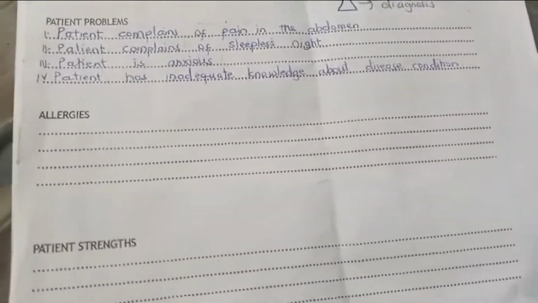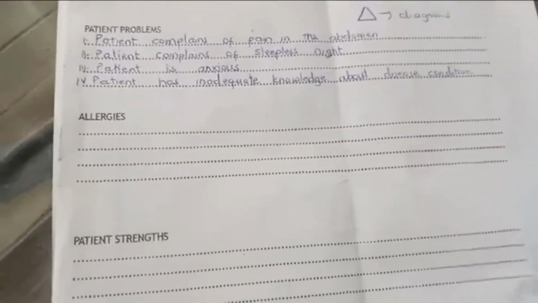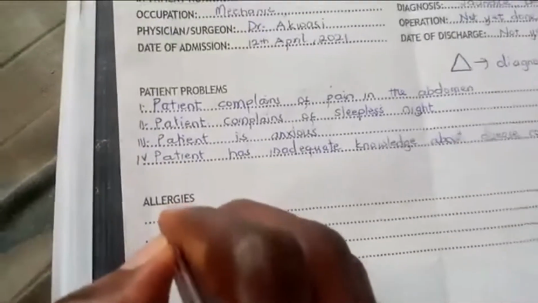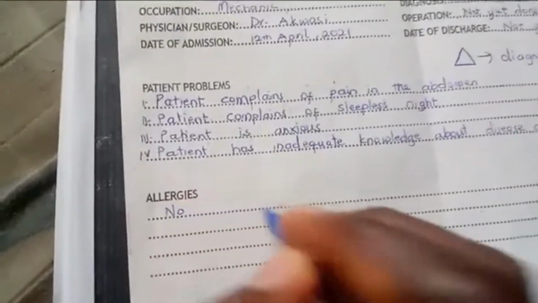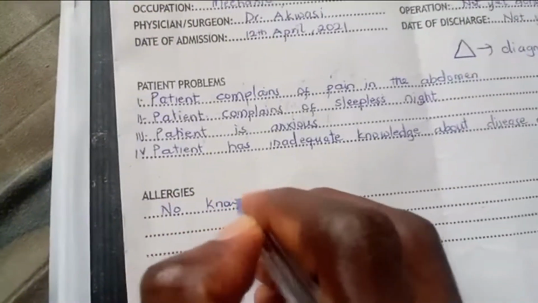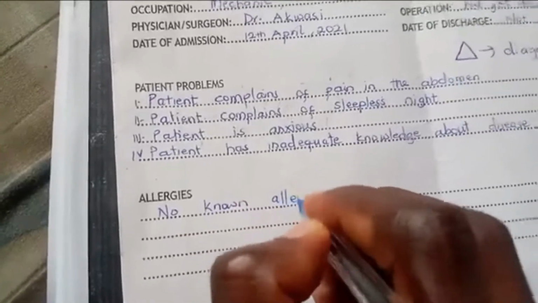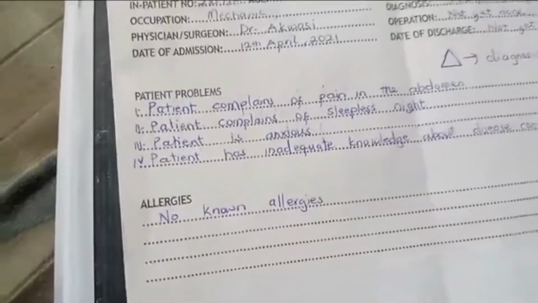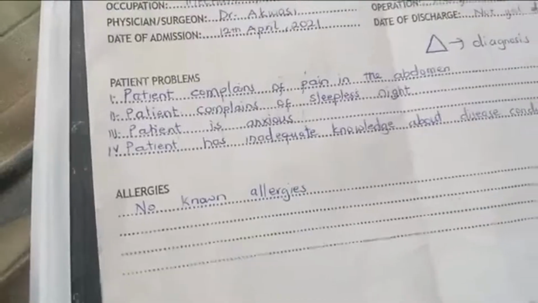Okay. Now let's move on to allergies. Let's say the patient is allergic to certain food stuff, etc. So you write the type of food stuff the patient is allergic to. Let's say groundnut paste, beans, etc. So here, Mr. Owusu has no allergy. So you write no known allergies. No known allergies. Okay.